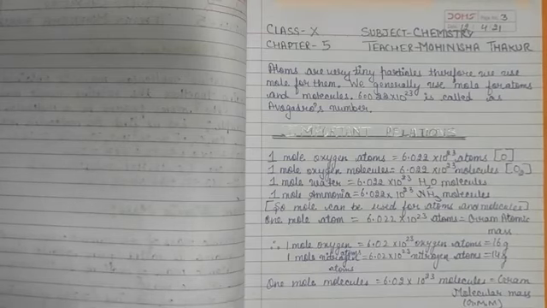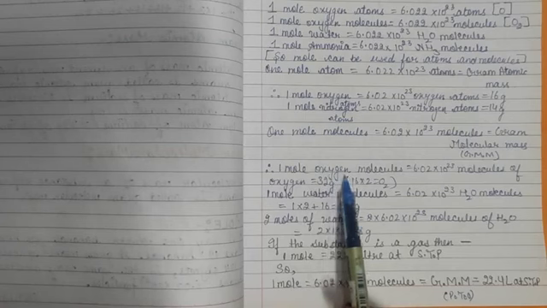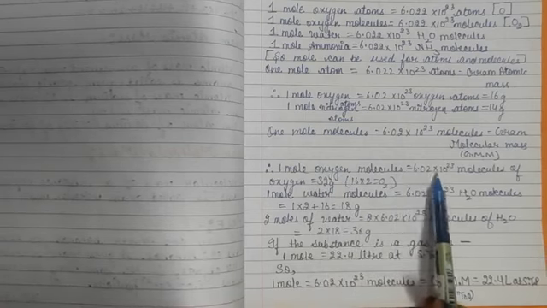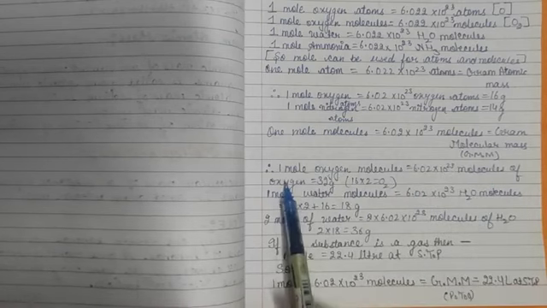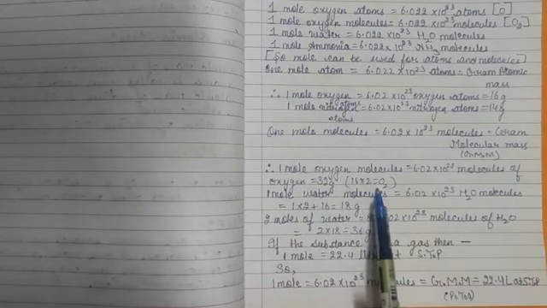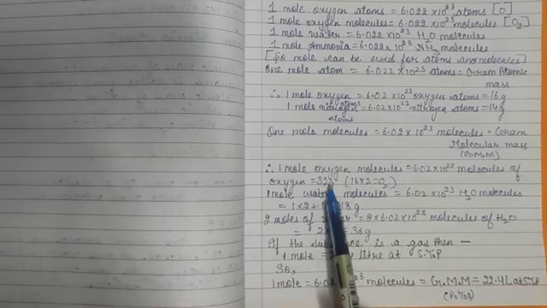Therefore, 1 mole of oxygen molecules, 6.02 × 10^23 molecules of oxygen, is equal to 32 gram, which means 16 × 2, because O2 has 2 atoms, so we multiply the 2 with the 16 and it becomes 32 gram. Right?